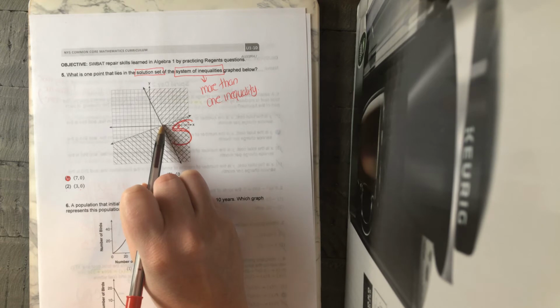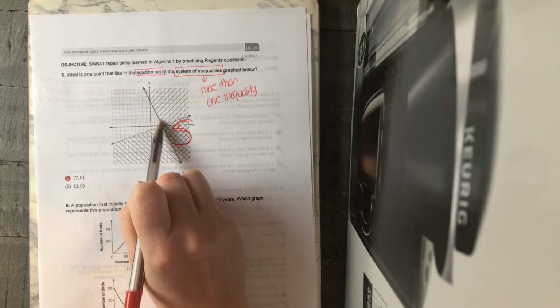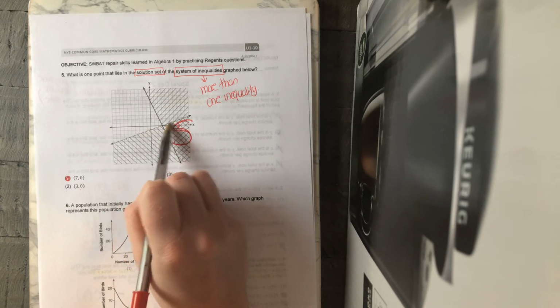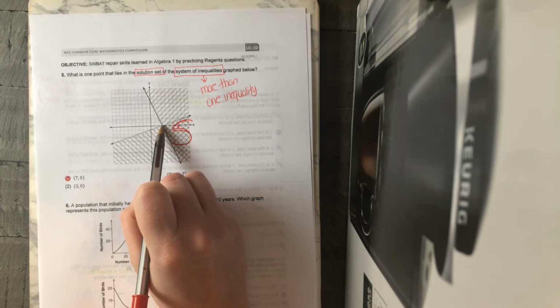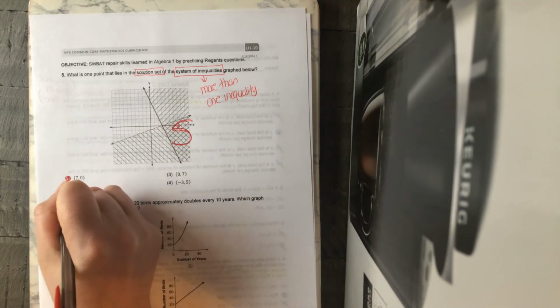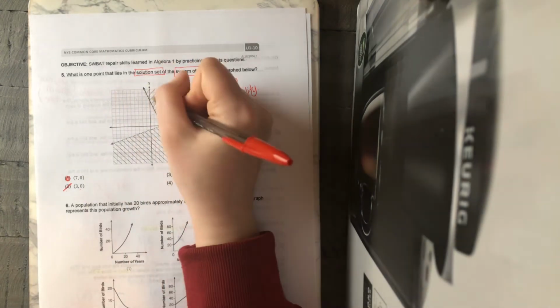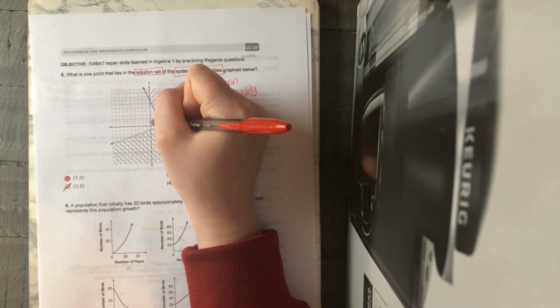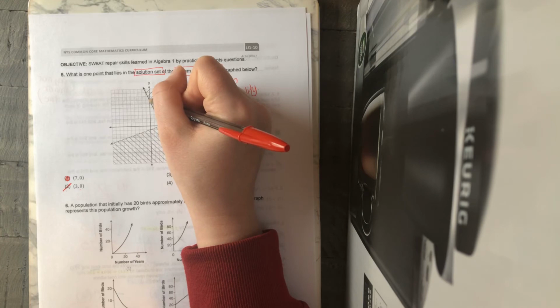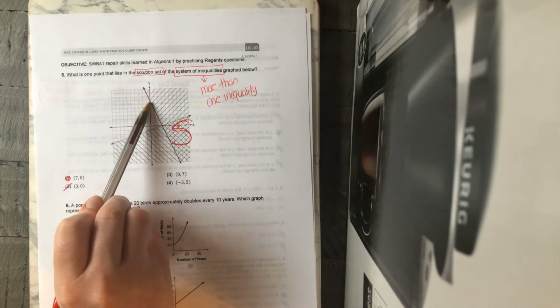That's not going to work because I know a solid line means that my answers are included, and a dashed line means that they're not included. So 3, 0 only works for the solid. It does not work for the dotted. It's not 2. 0, 7 is right up top here. 0, 1, 2, 3, 4, 5, 6, 7. So that's on my solid line.